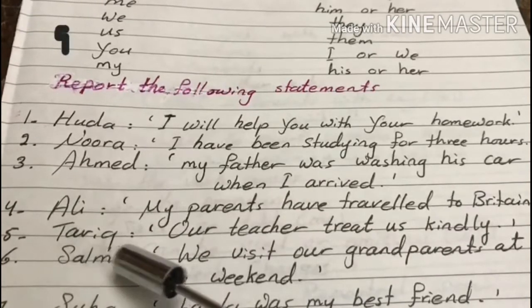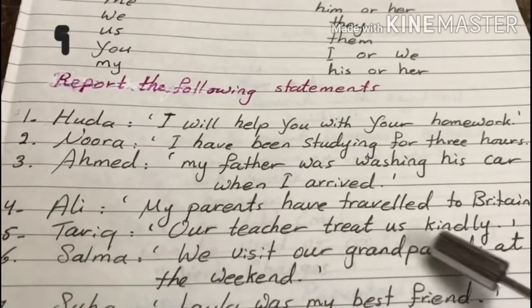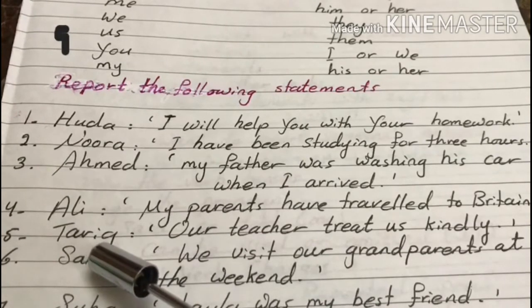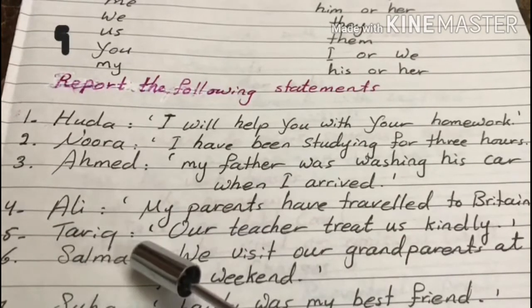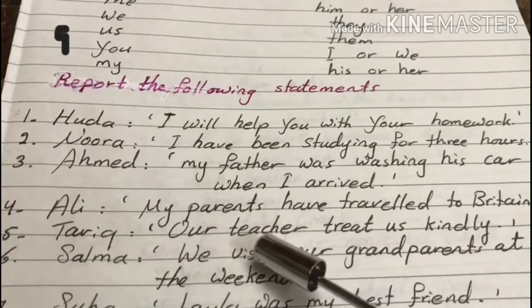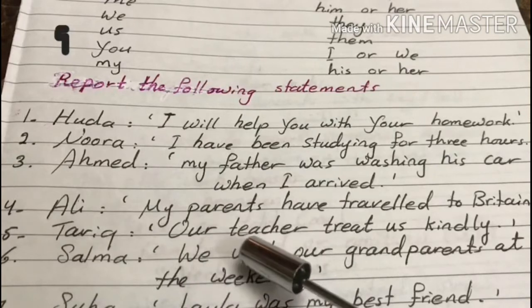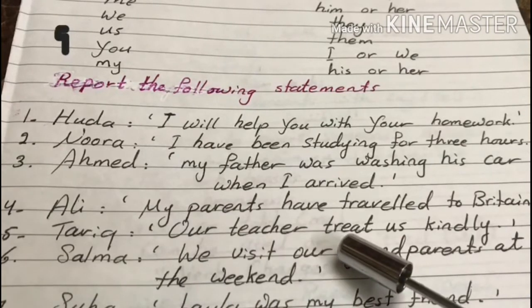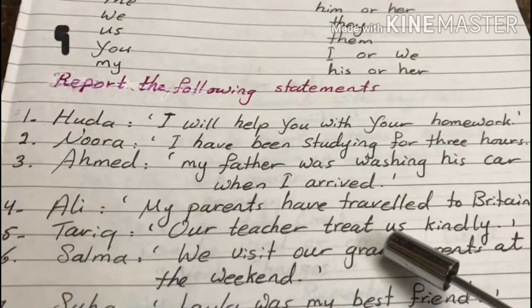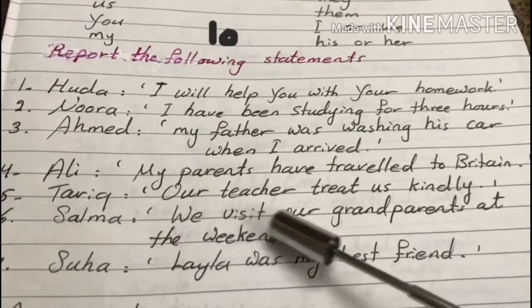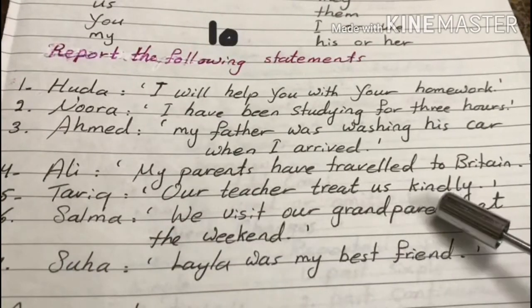5. Tariq, our teacher treats us kindly. When we want to report this sentence, it becomes Tariq said that their teacher, plural, our becomes their teacher, treats, present simple to past simple, treated, us becomes them kindly. Again, Tariq said that their teacher treated them kindly.